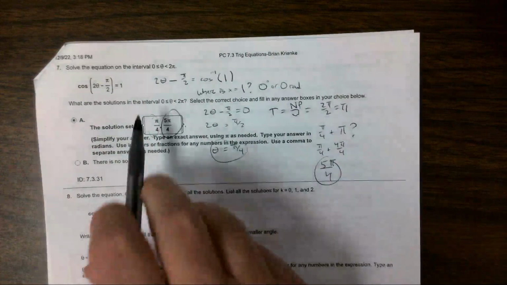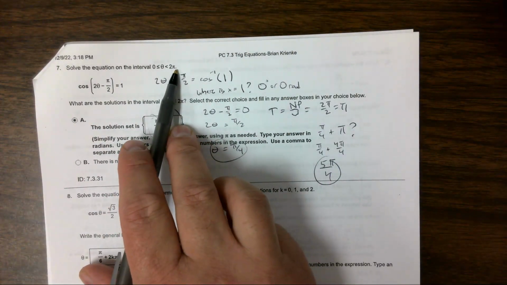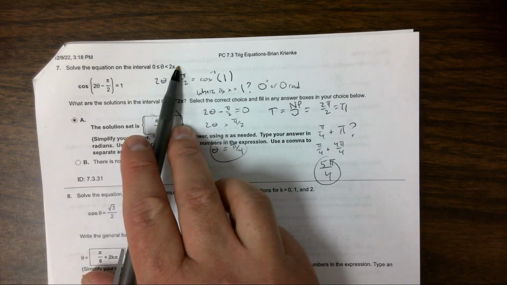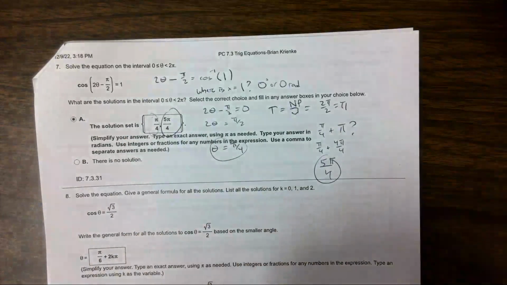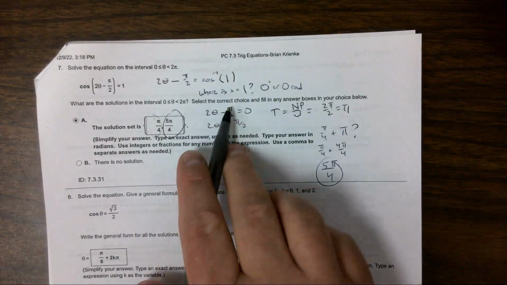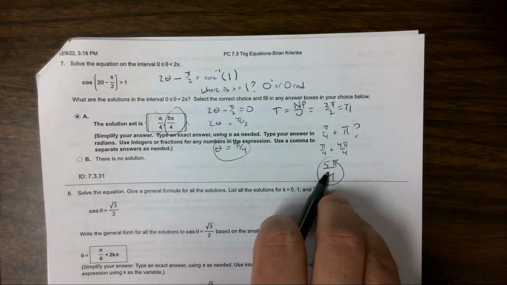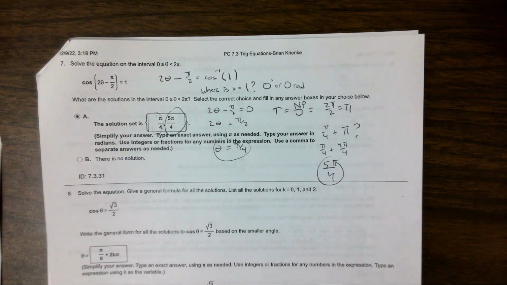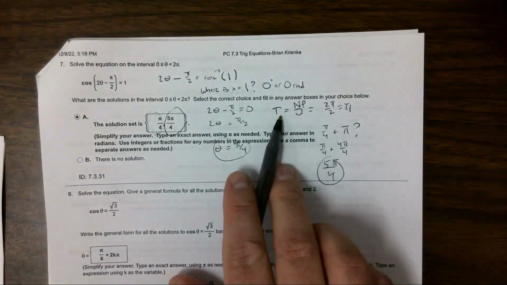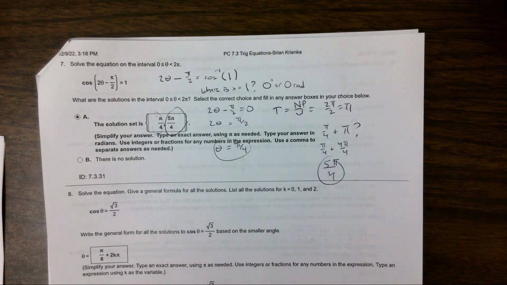So even though you're in this 0 to 2 pi interval, you're not just going to get one answer. If you graph it, you might get 2, you might get 3, and you see how I'm doing it even without the calculator. Use your formulas. Period is the normal period divided by W.